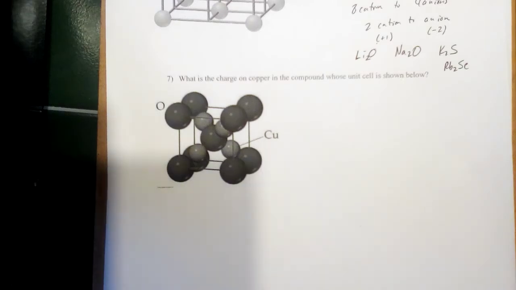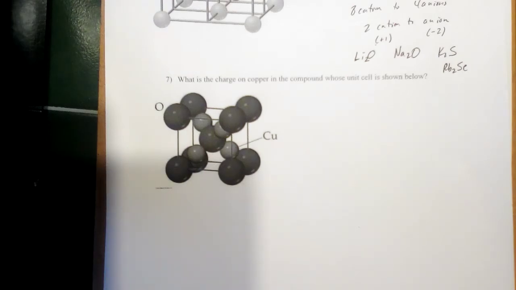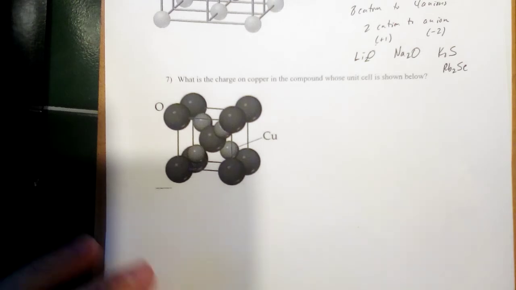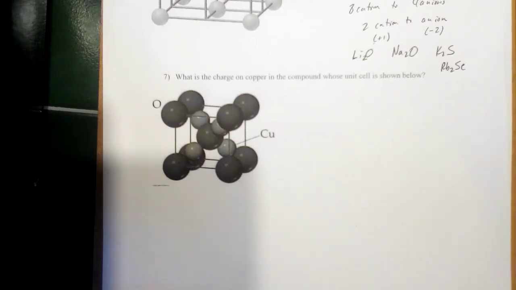Okay, similar idea here in the next structure. We want to figure out what is the charge on copper in the compound whose unit cell is shown below. So again, oxygen's your anion here. It's a little bigger than the copper, right? Even though copper has a lot more electrons, there's a lot more protons there as well that kind of pull the charge in for a cation relative to an anion.